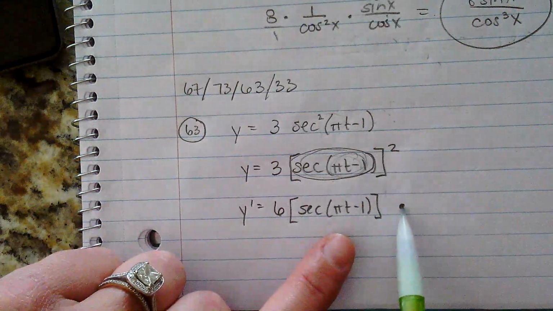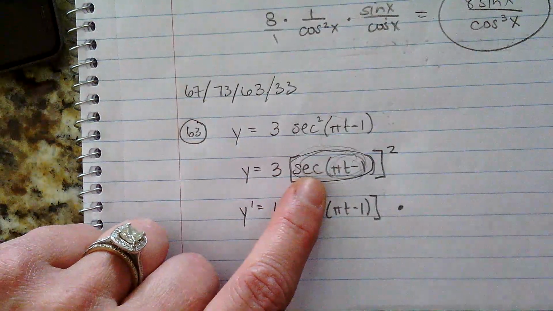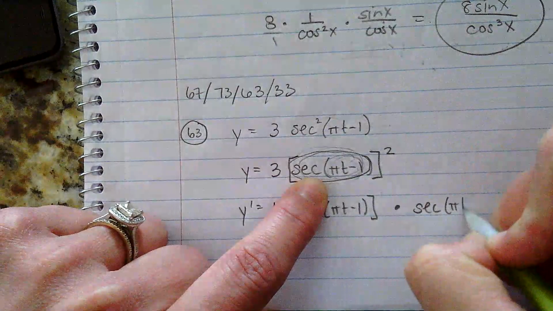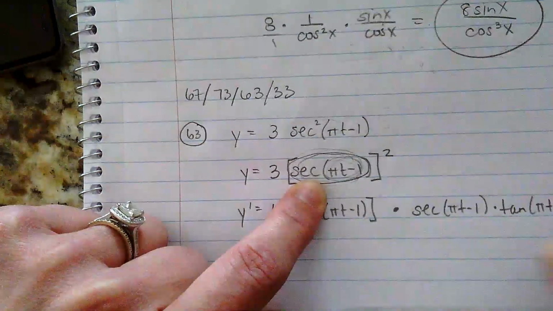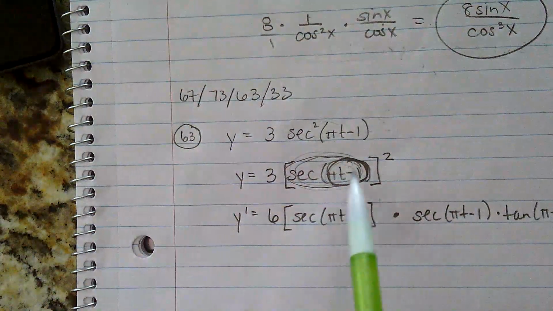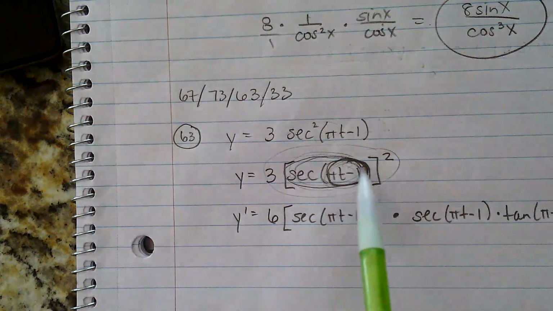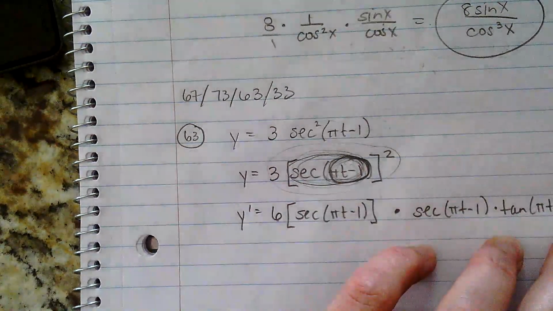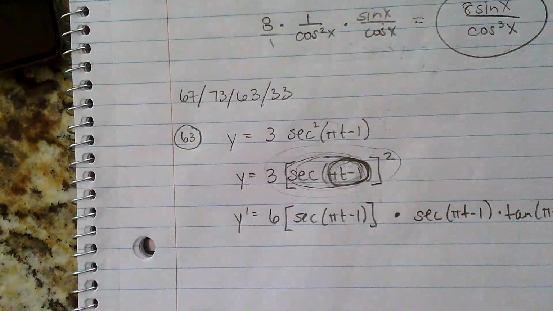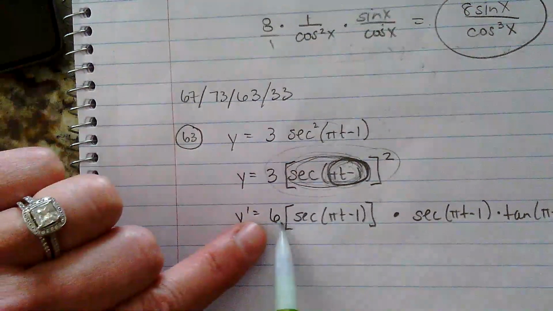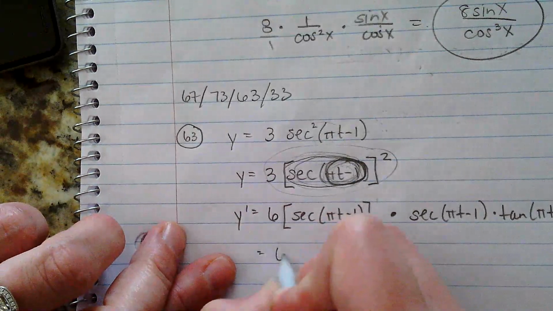So for now, I'm doing times the derivative of what's inside. The derivative of this, I'm treating as the derivative of a secant function, which is secant tan. So secant of this thing times tan of this thing times the derivative of what's inside of that. So there's layers. There's a function within a function within a function. So we've got a chain rule within a chain rule here. So times the derivative of just what's inside here would be times a pi. Pi t minus 1 has the derivative of pi. So now cleaning this thing up, I've got 6 times a secant of this thing times another secant of this thing times a tan of this thing times a pi. So I have 6 pi.